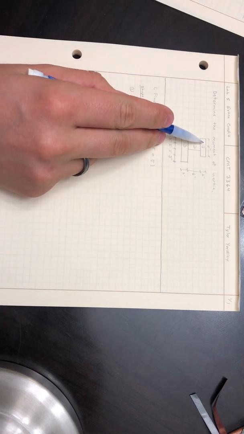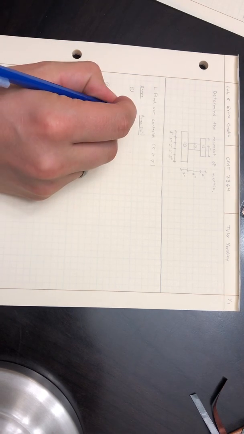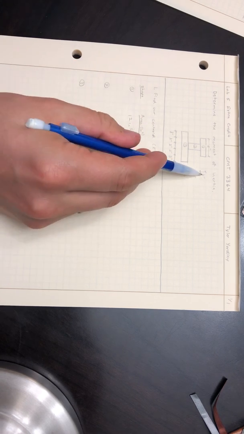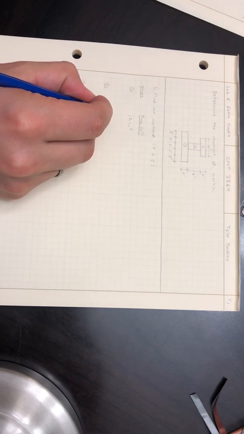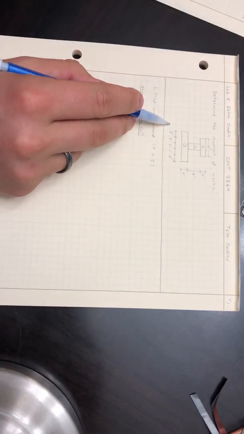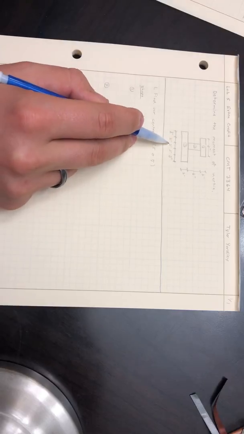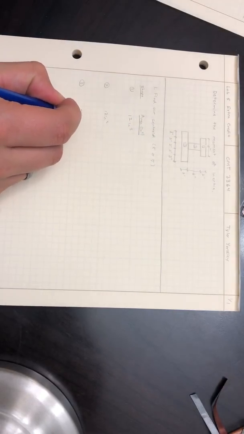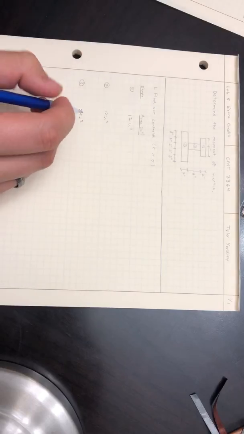So for area 1, you got 6 inches times 2 inches. That'll give you 12 inches squared. For area 2, you got 2 inches times 6 inches. Also 12 inches squared. And for shape number 3, you got a total of 12 times 2 inches, which is 24 inches squared.